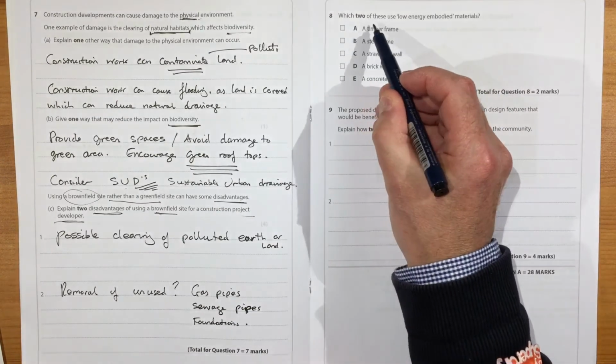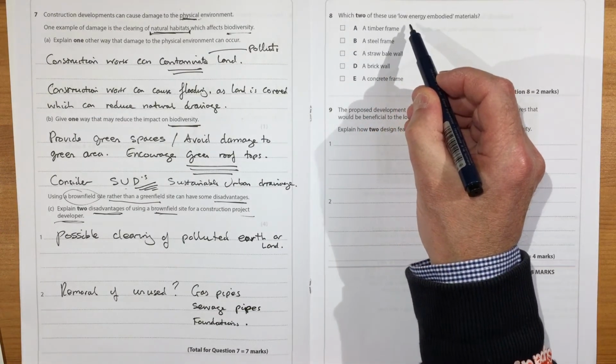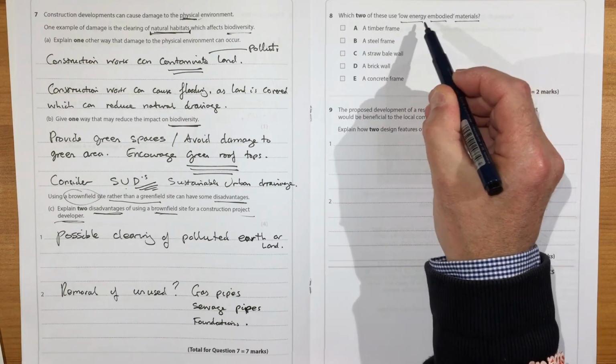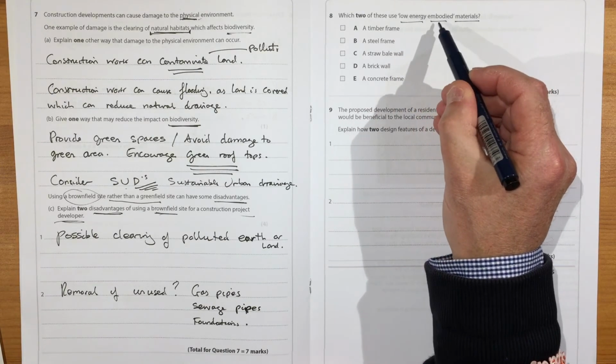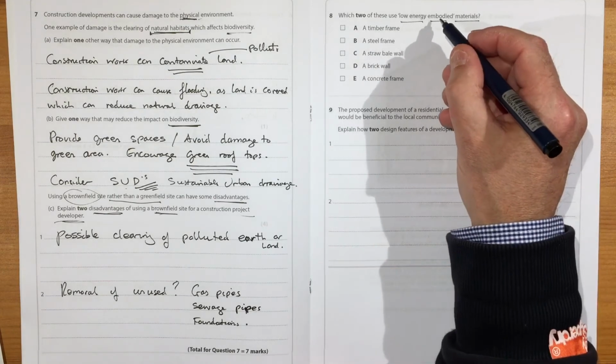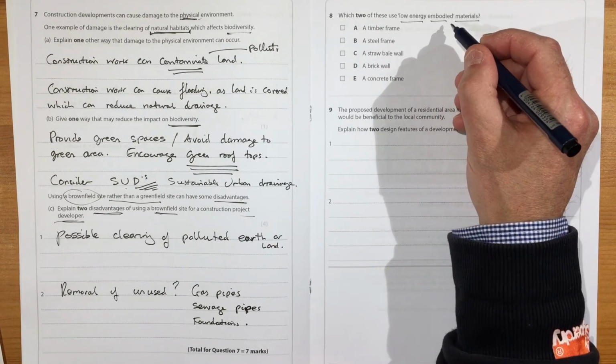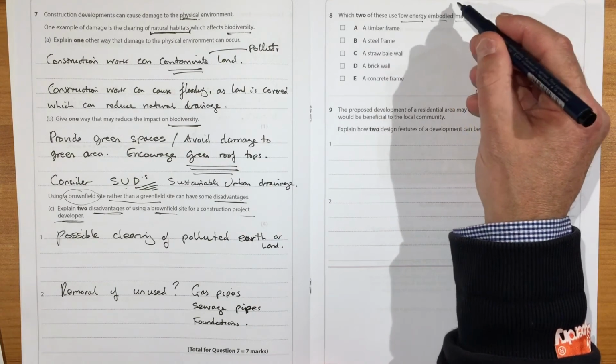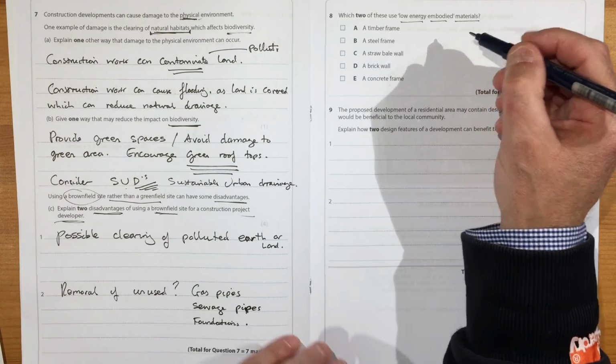Okay, which two of these use low energy embodied material? Low energy embodied material. So this is the materials that actually haven't had a lot of energy used in the processing or the actual gaining of the material itself. So let's have a look.